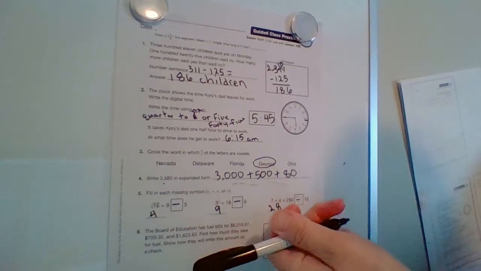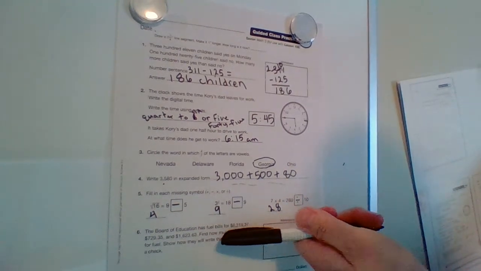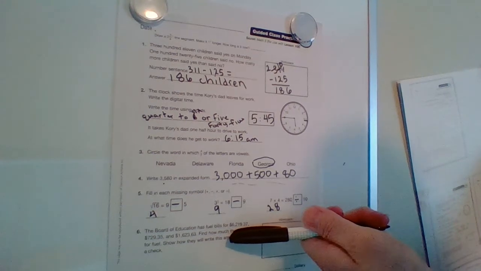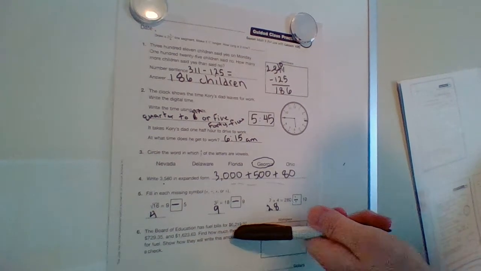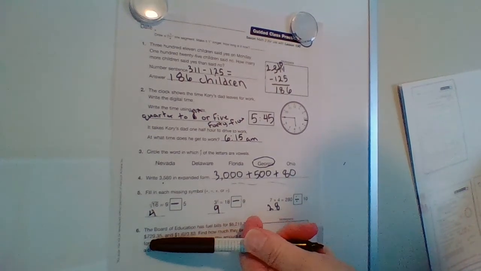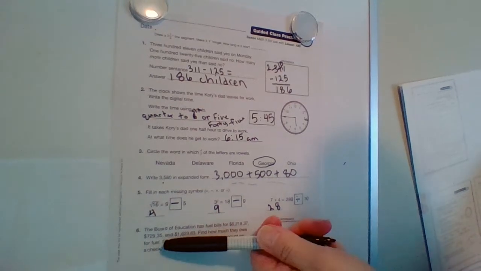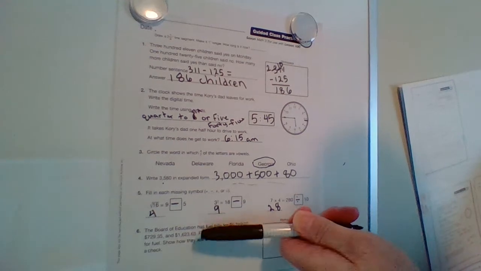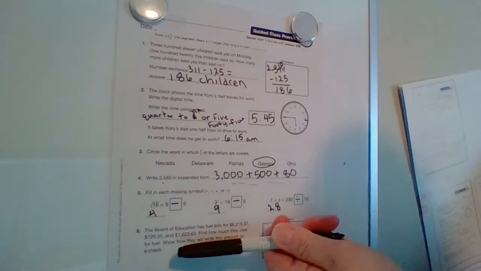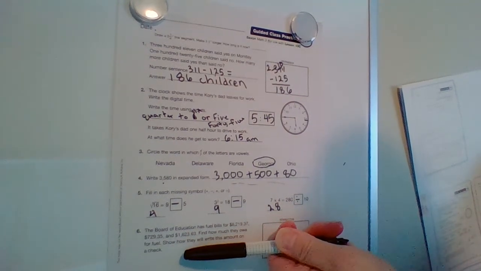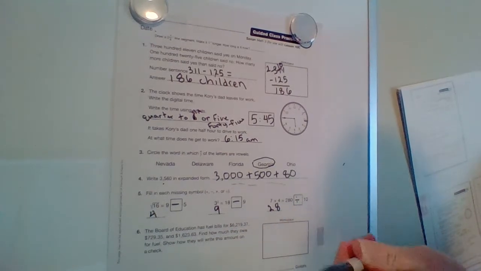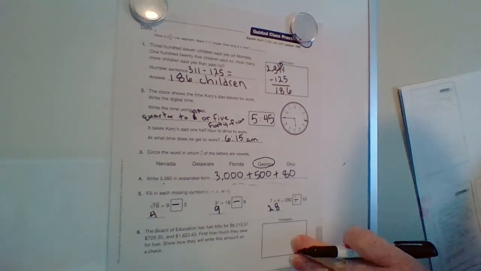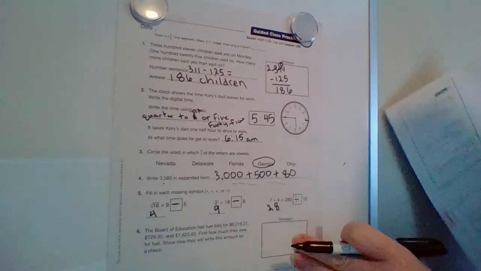All right. The Board of Education has fuel bills for $6,219.37, $729.35 and $1,623.63. Find out how much they owe for fuel. Show how they will write this amount on a check. So we will need to use this workspace, okay?